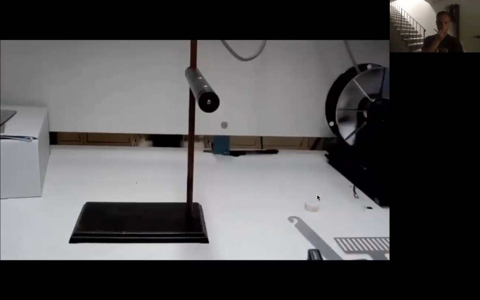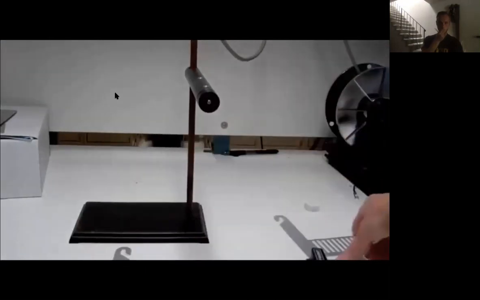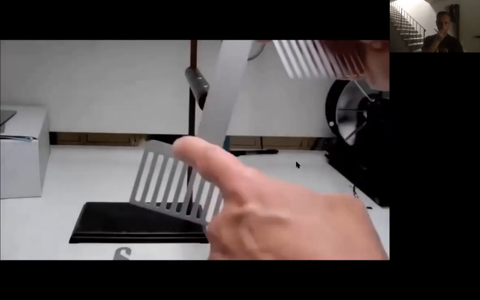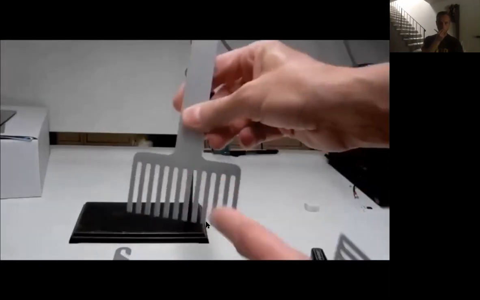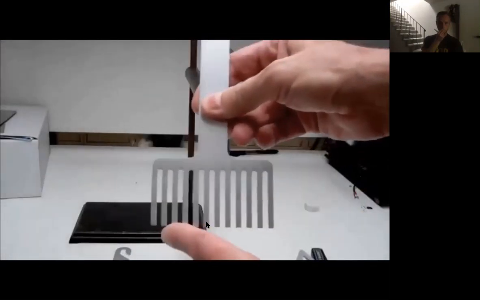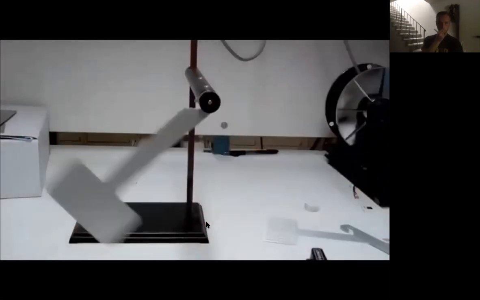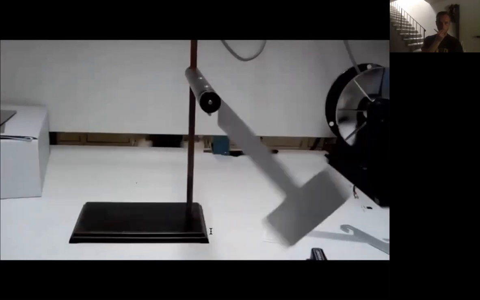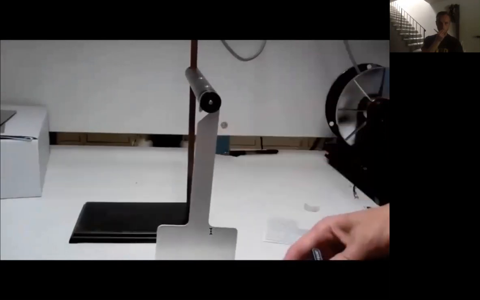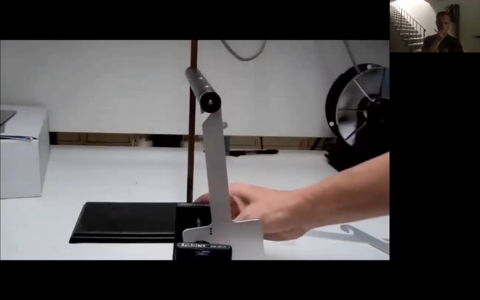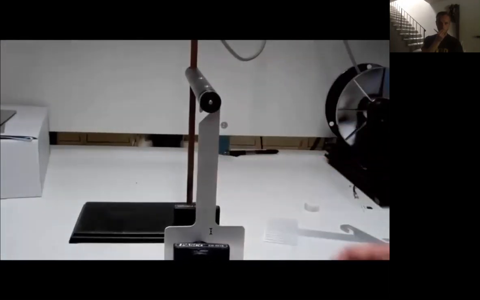I also have 2 other pendulums. This one has slots in it, and in this one the slots go all the way to the bottom, so there's no connection along the bottom. Any of these I put in here will freely swing. Now let's see what happens when I try to swing this one through the magnetic field.